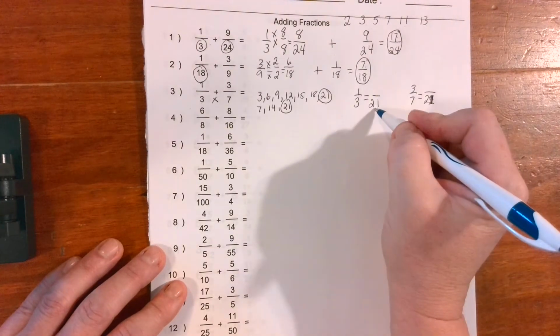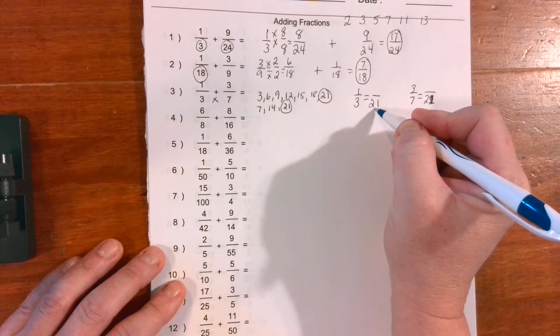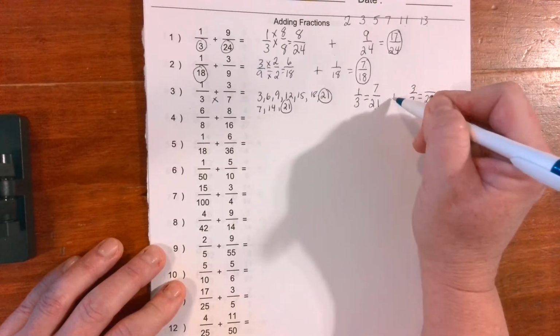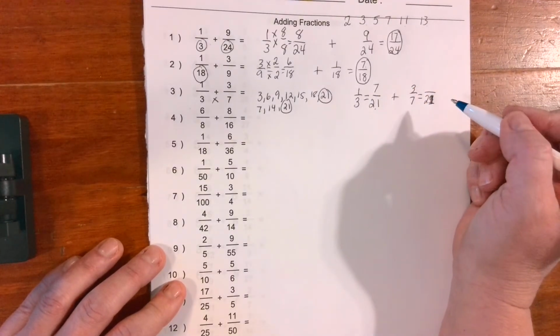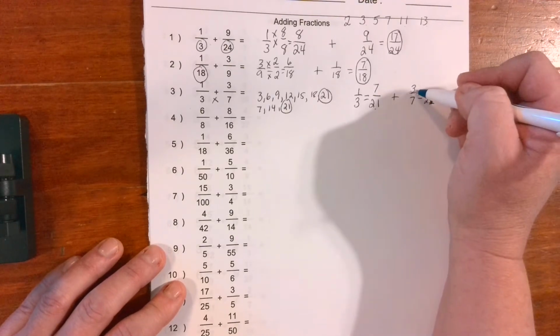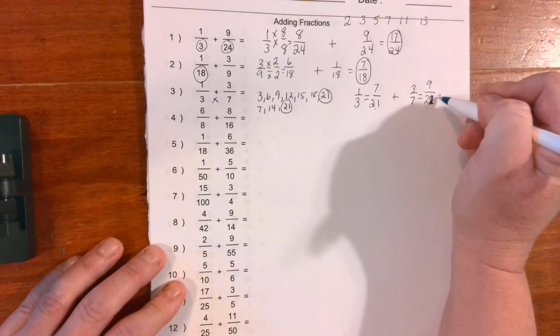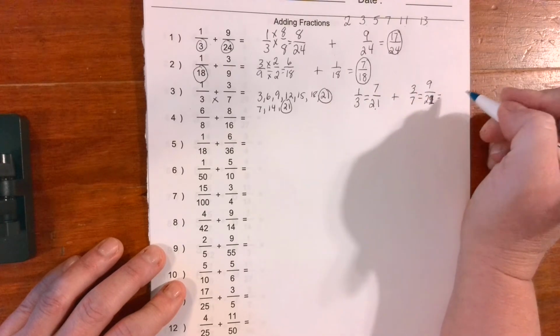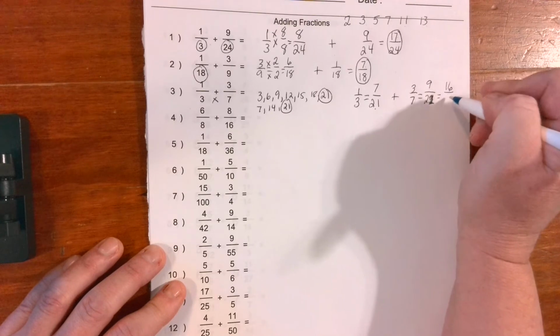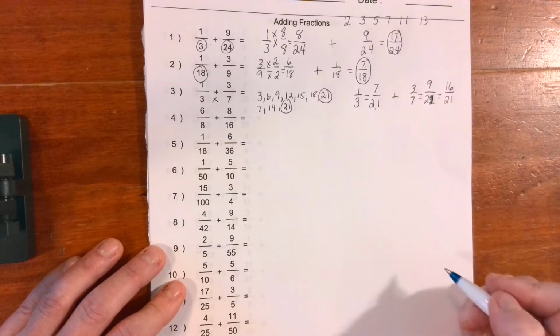And 3 times what is 21? 7. If I do it to the bottom, I've got to do it to the top. 1 times 7 is 7. 7 times what is 21? 3. If I do it to the bottom, I've got to do it to the top. 3 times 3 is 9. 9 plus 7, because we only add our numerators. 9 plus 7 is 16/21.